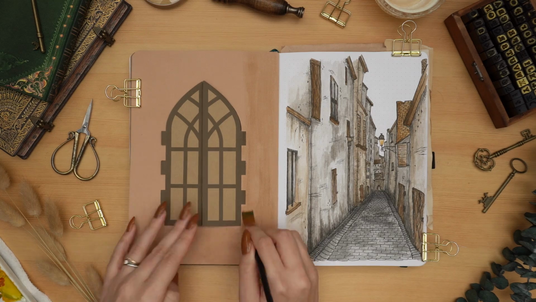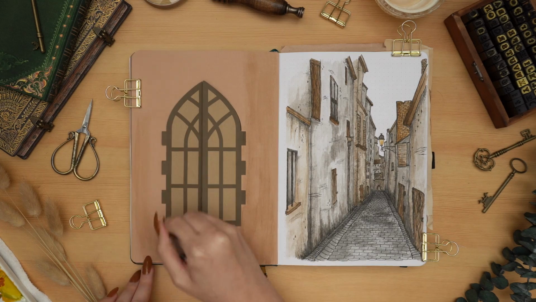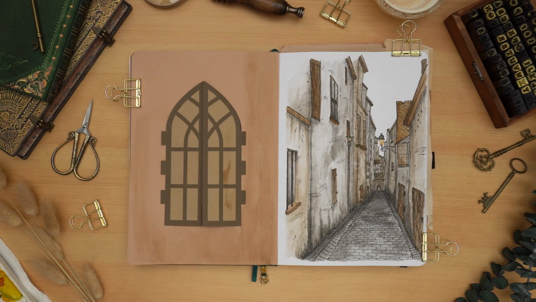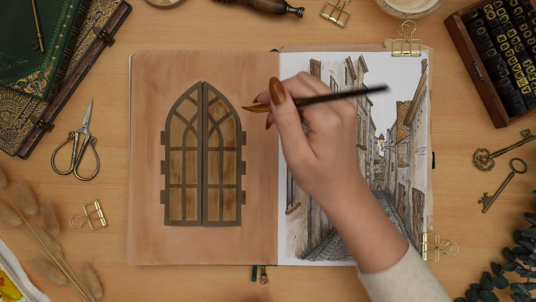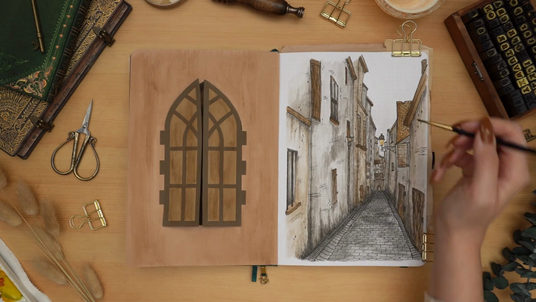I also decided to paint my wall and my shutters just using a flat brush with very watered down brown from my palette, just to add a bit of streakiness, a little bit of dirtiness, and almost a wood texture on those shutters.